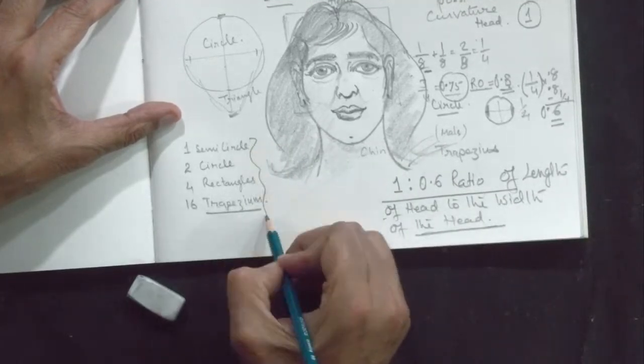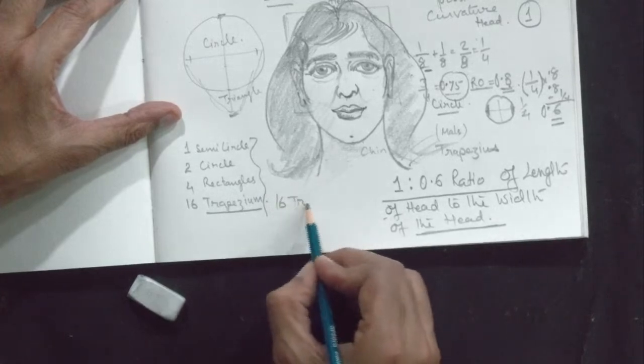I call the human figure as 16 trapezium magic.